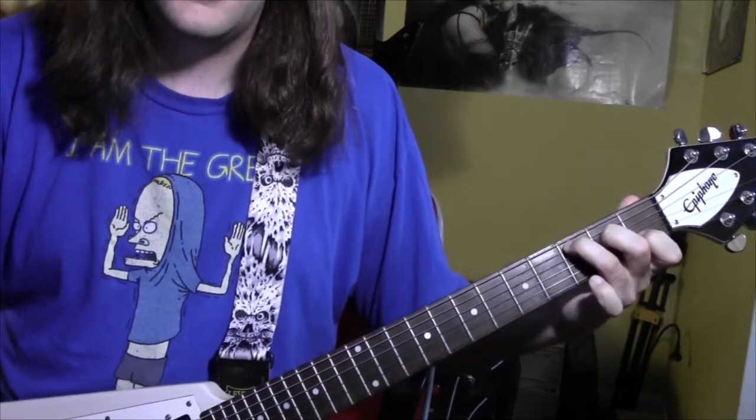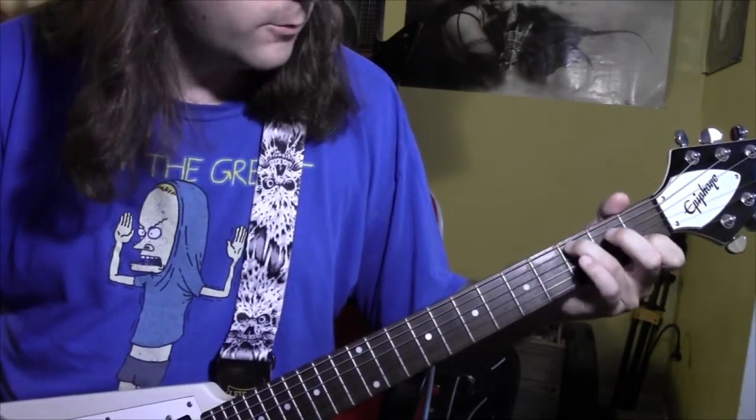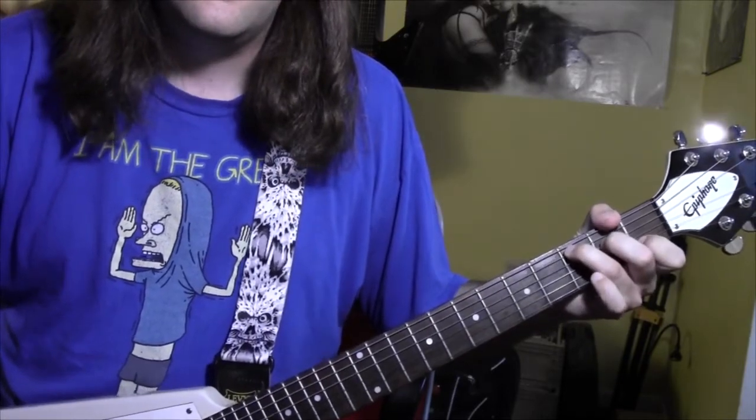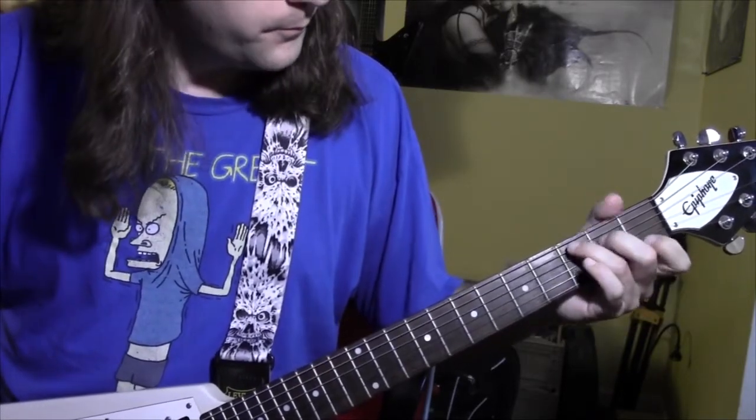And in this case that gives you a C chord because the roots that we're using are C's. So that's a C chord.